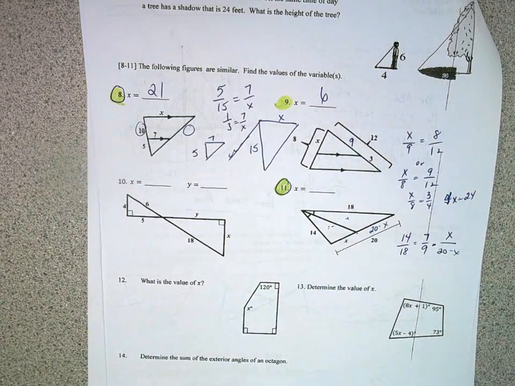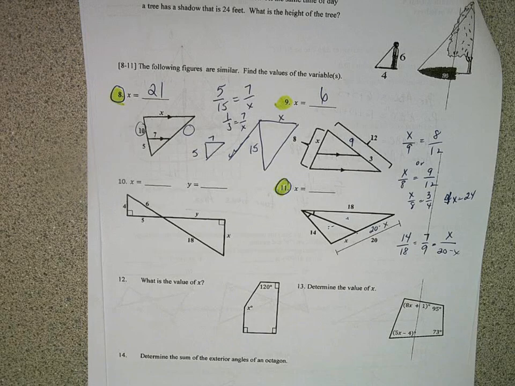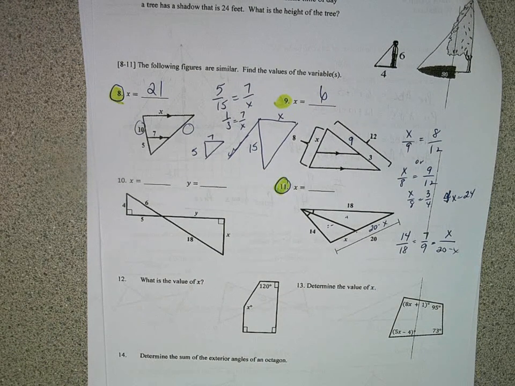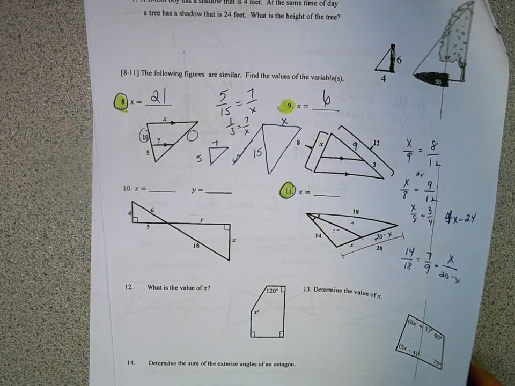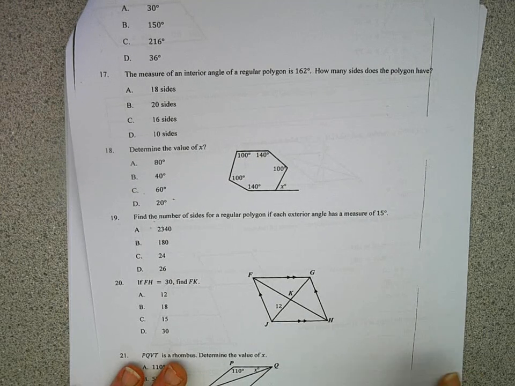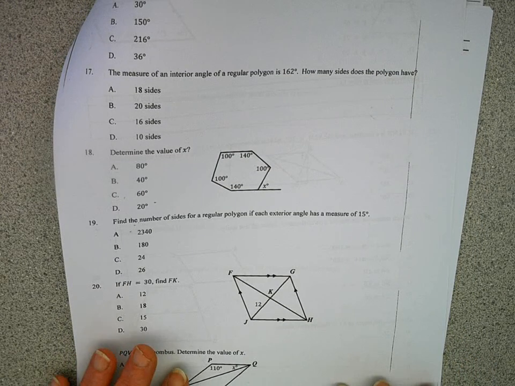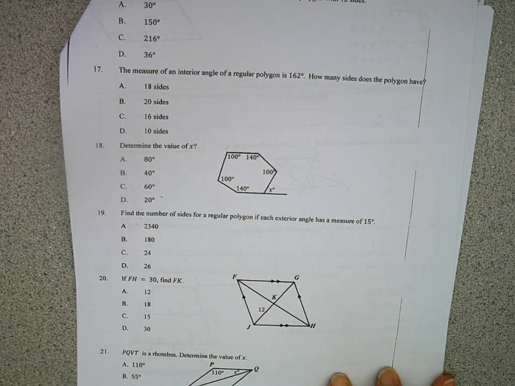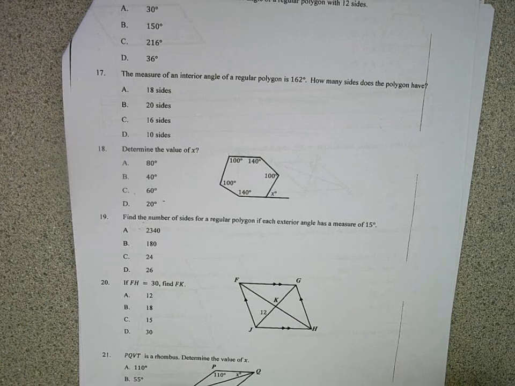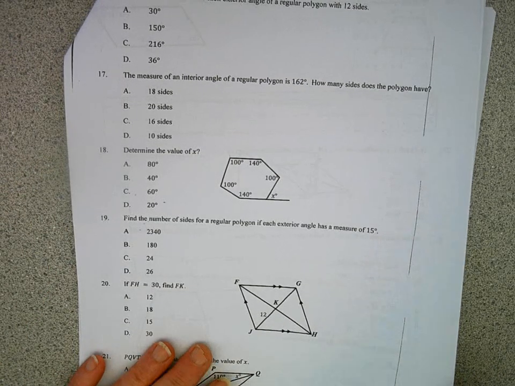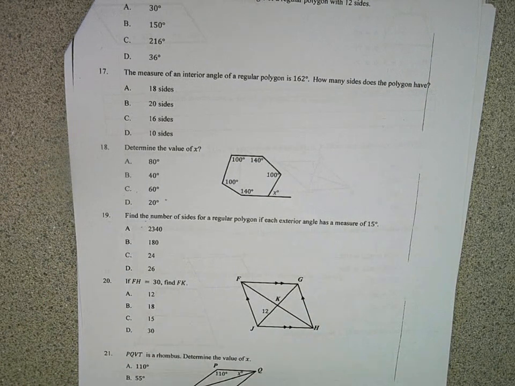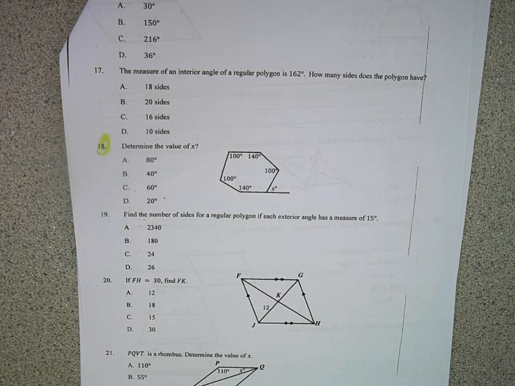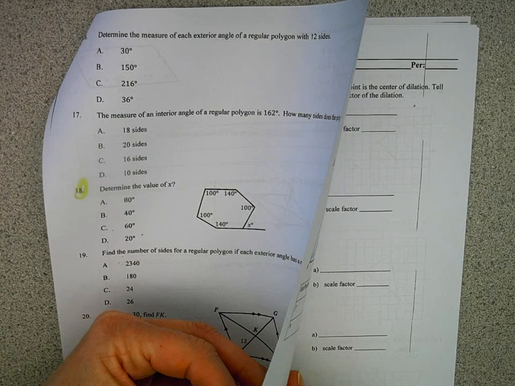And number 1. Okay, I think we're okay on this page. There are quite a few multiple choice on this test. Can't remember how many right now. These are very similar to what you see on the multiple choice questions. Okay, make sure you remember how to do number 18. Just a little key. Okay, turn the page.